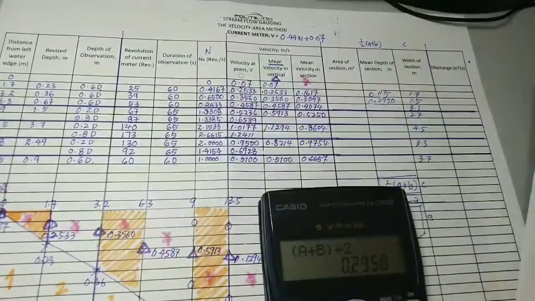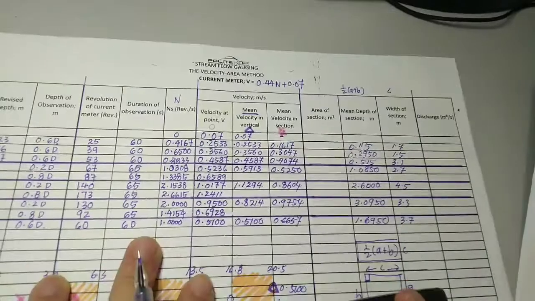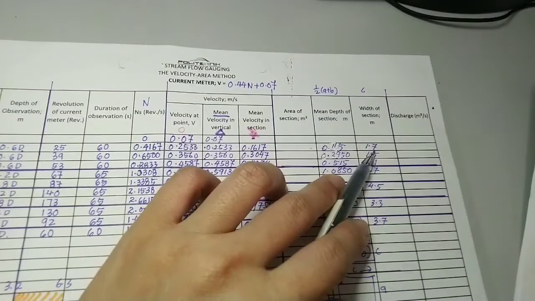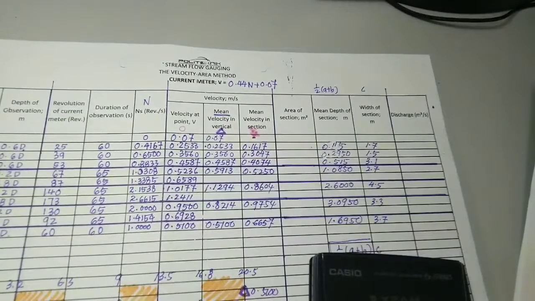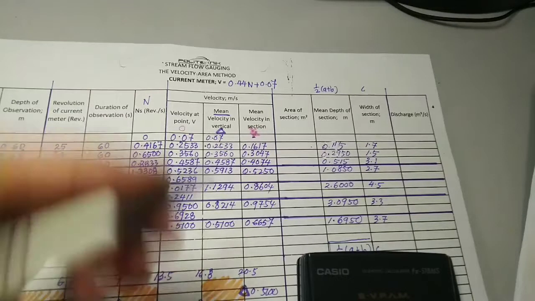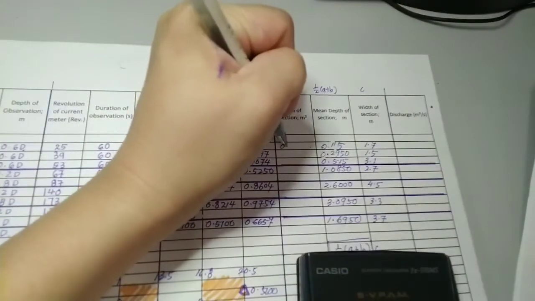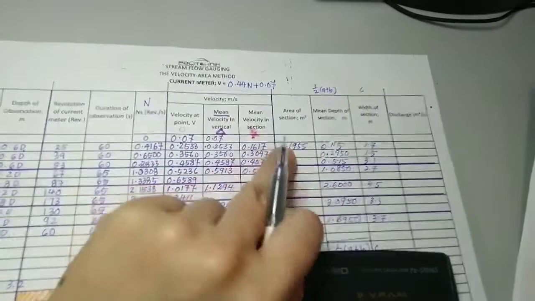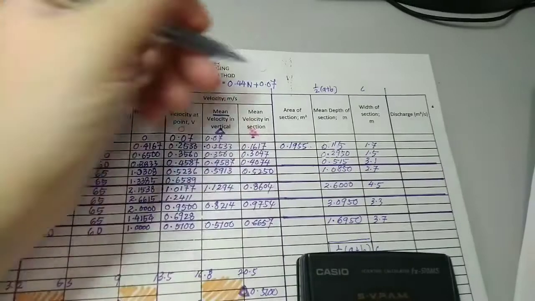Okey, teruskan kiraan lah. Okey, untuk luas pula, sini dalam ni je lah. So 0.115 darab 1.7 dapat area. So area ini akan darab dengan mean velocity.